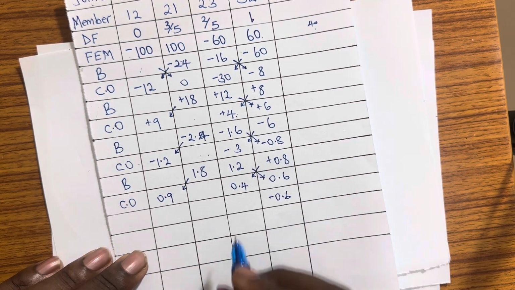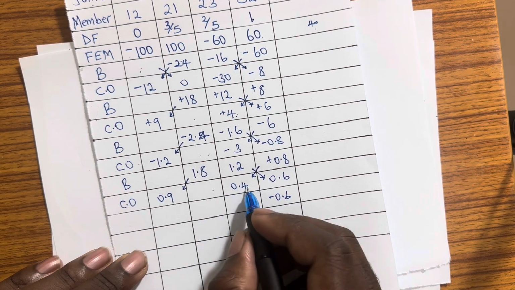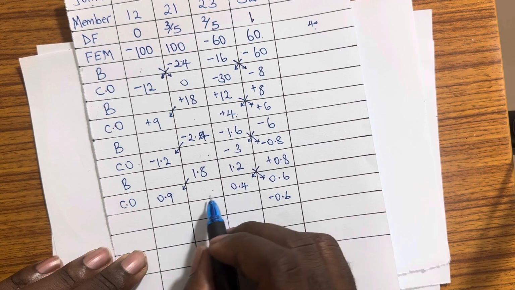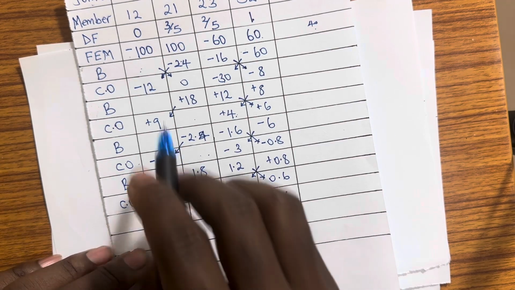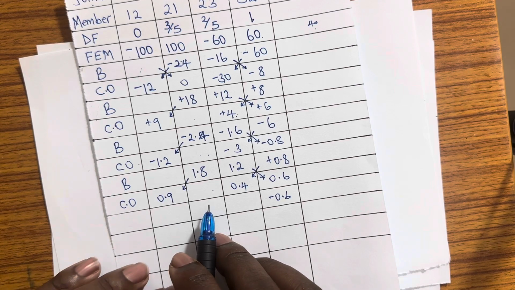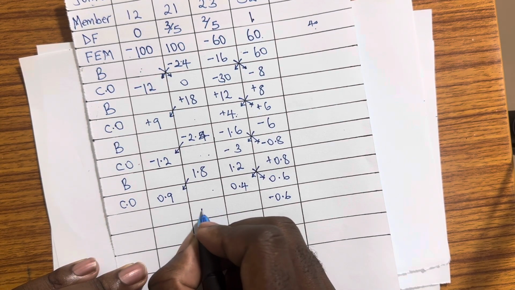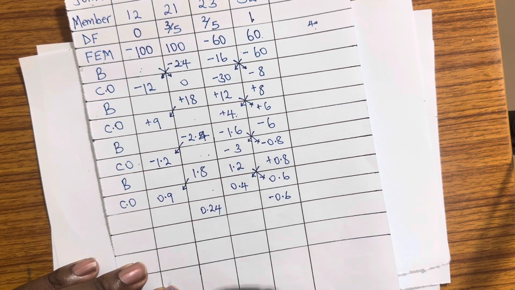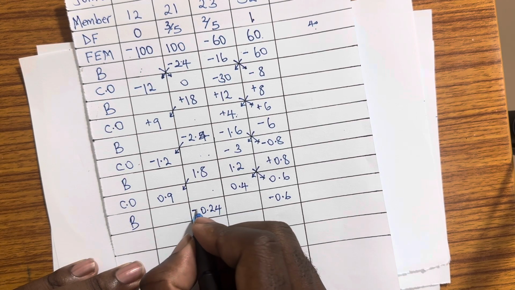Okay? Then, what about at this point? What we have at this joint 2? We have only 0.4. So, what we have at the joint 2 is 0.4. So, multiply with the distribution factor. 0.4 times 3 by 5. What do you get? So, I get positive 0.24. Okay? So, since I have got positive, we are balancing. Since I have got positive, I have to record it as negative.